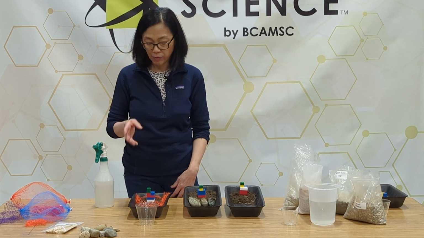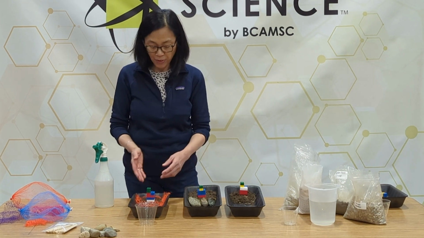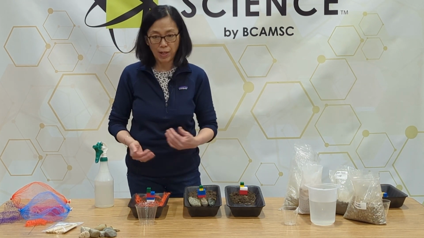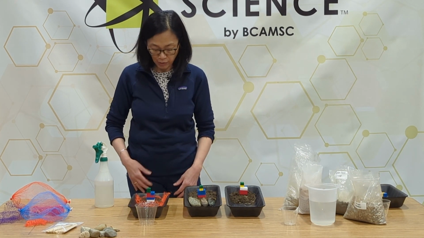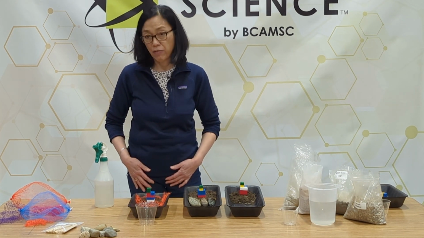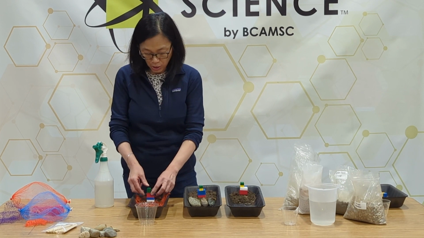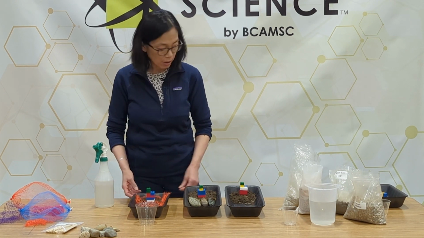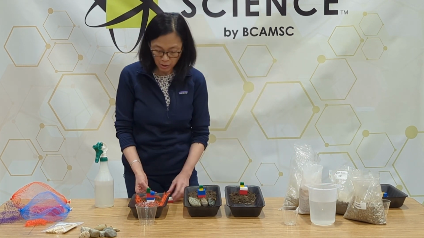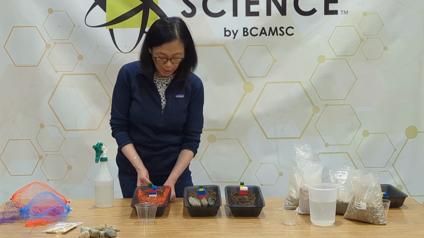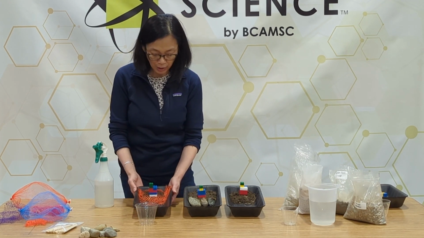So maybe using craft sticks or more of the Lego piece, working on that foundation, the subfloor part of it, might be something you could focus on. So you can get as creative as you want to. I would recommend though that you pick one area to focus on.